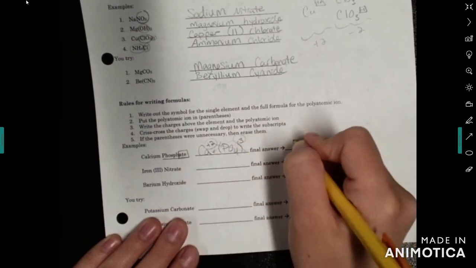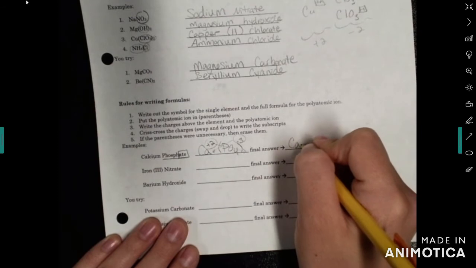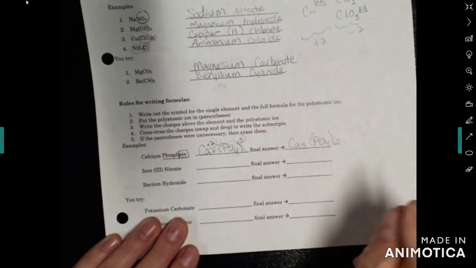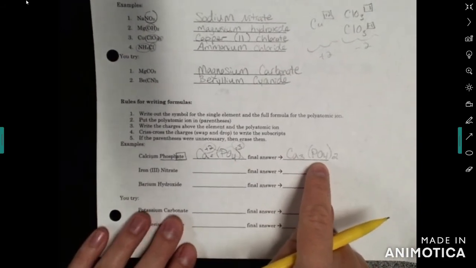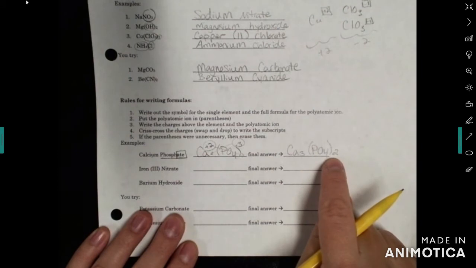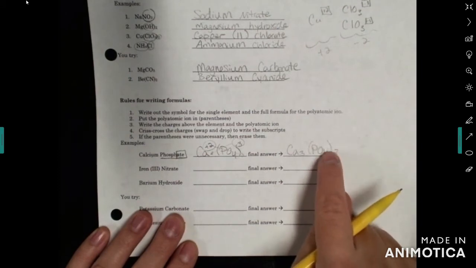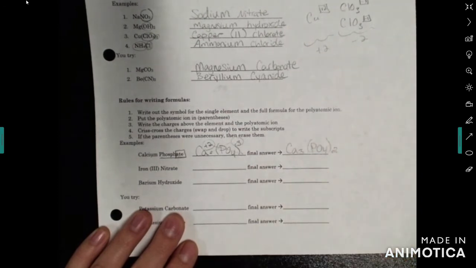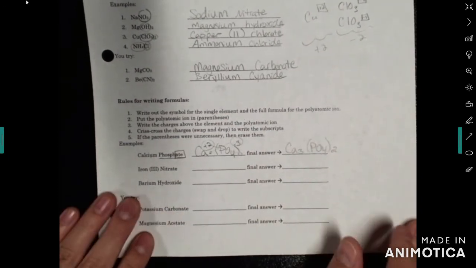So it'll be Ca3(PO4)2. The reason we have to put parentheses here is because if we just put the 2 here without parentheses, that would look like a 42. That's crazy. So you need to put it in parentheses because it's telling you have 2 of these phosphate things. Okay, let's try another one.